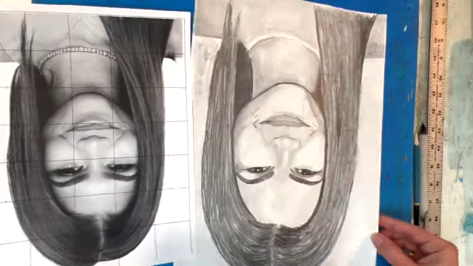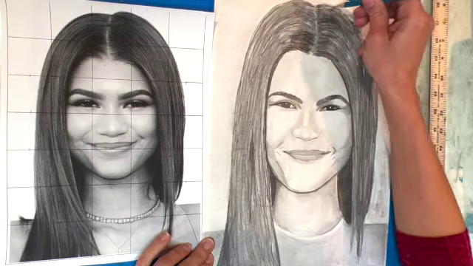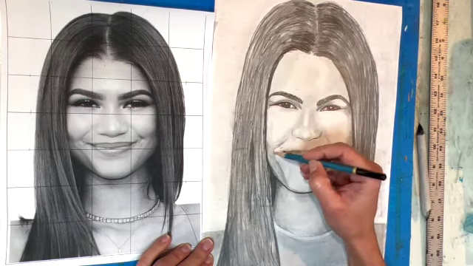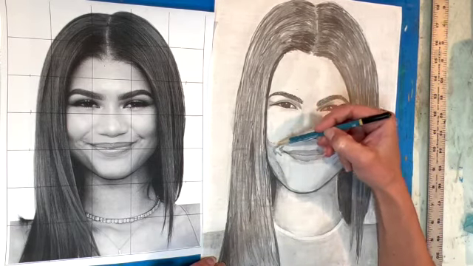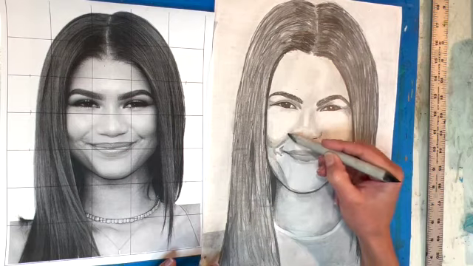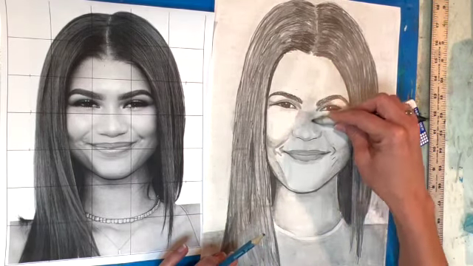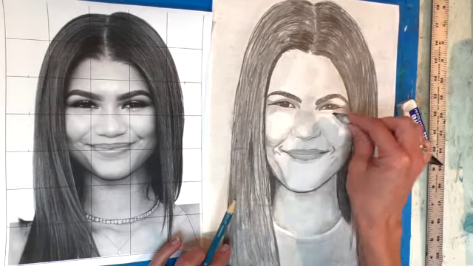All right, now that I have been working on my picture upside down, it is time to kind of turn it right side up and really kind of say, okay, does this look like Zendaya or is it way off? And usually when you finally get to flip it right side up, there will be some things that are super obvious that need to be fixed.